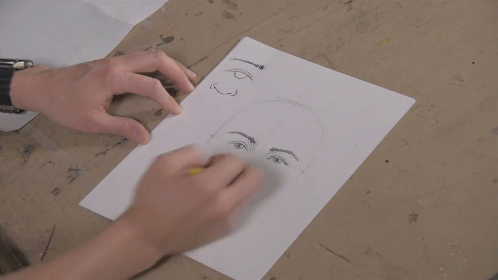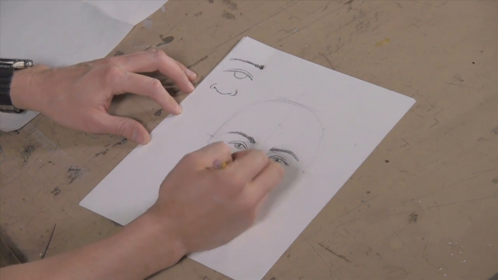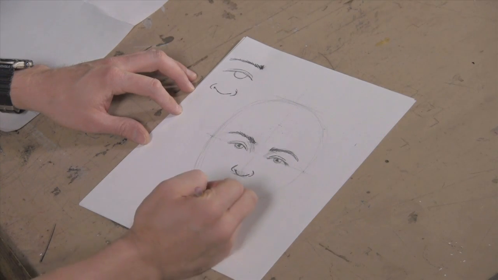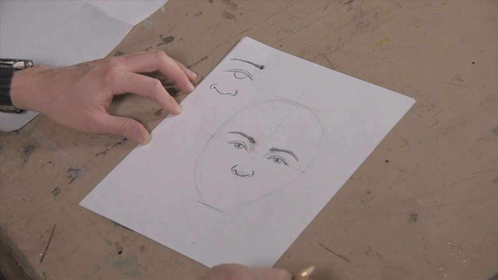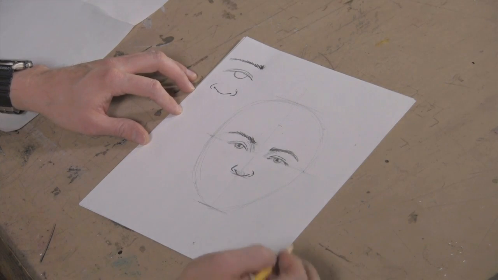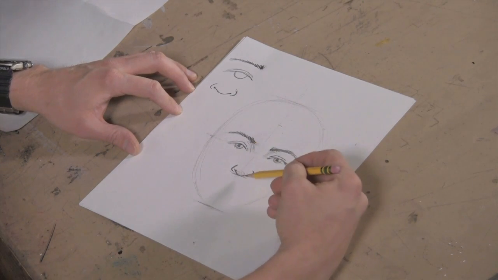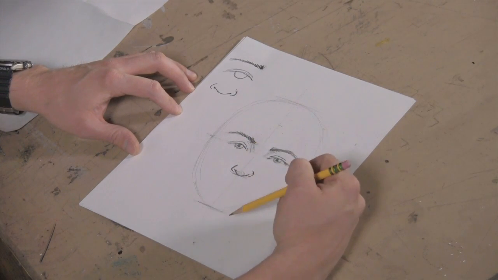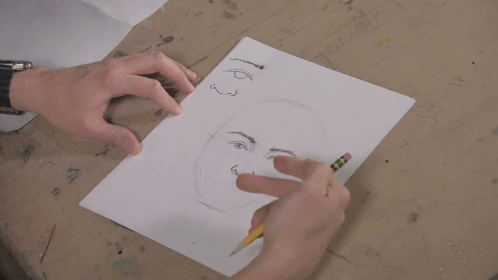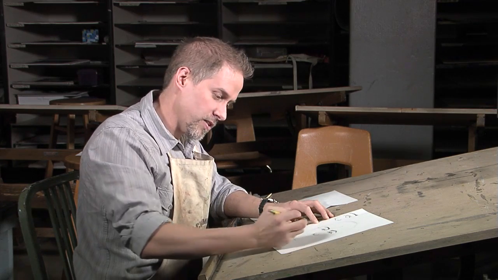Let's put in a mouth. And this is not really tricky. You just want to pay attention here. I'm going to look at the line for the bottom of the nose and the line for the bottom of the chin. And I'm going to divide this distance between these two lines into thirds. I'm going to put down 2 lines that will divide this into 3 equal parts.